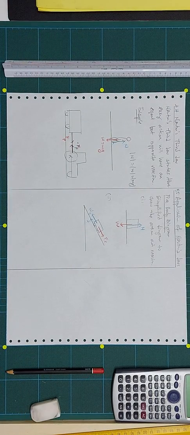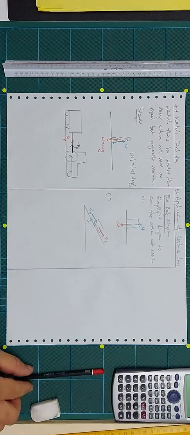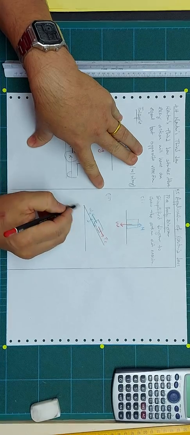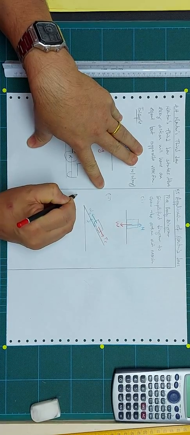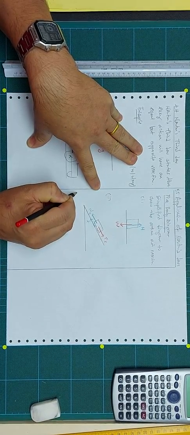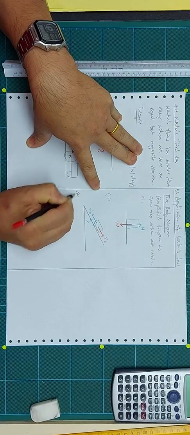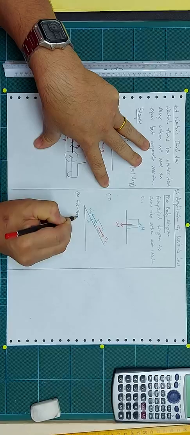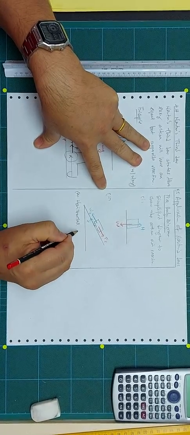So now we're going to look at application. The first application in our Newton's law, our first one, A. Okay, so this one is on horizontal surface.